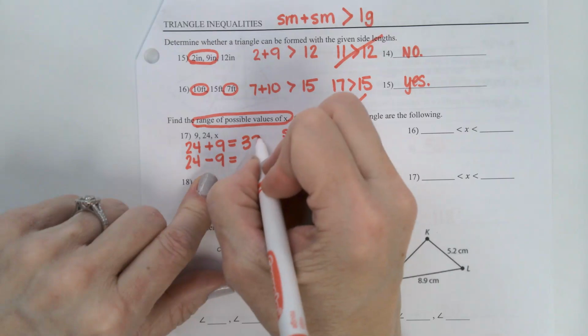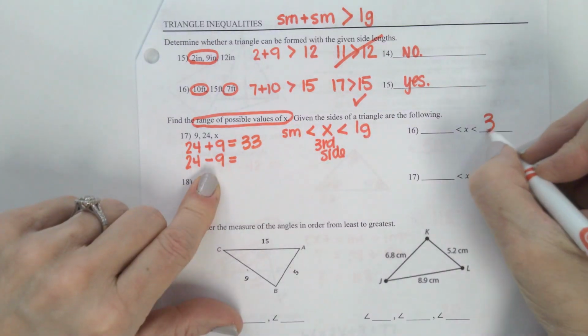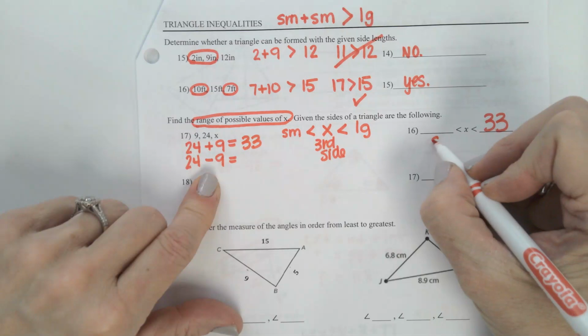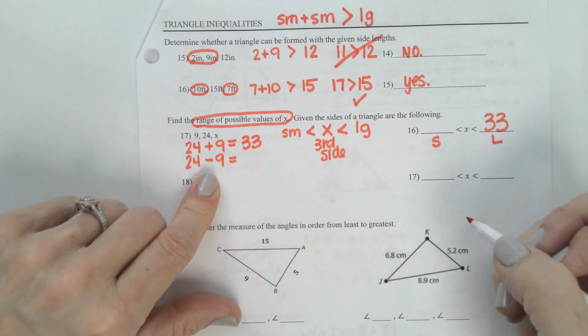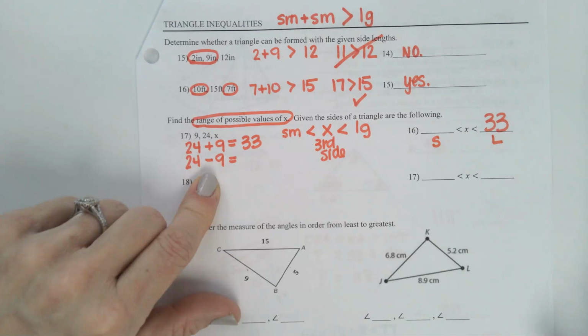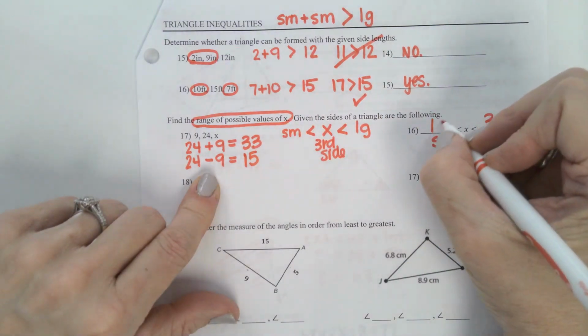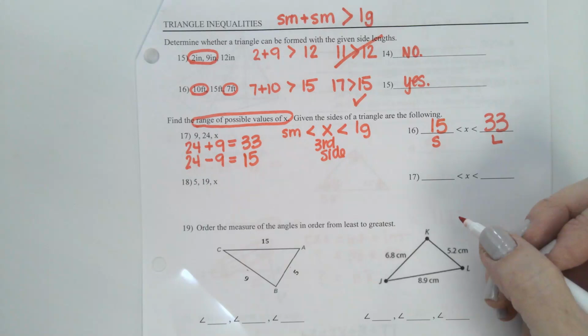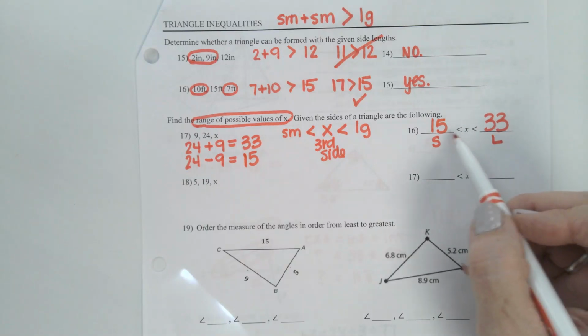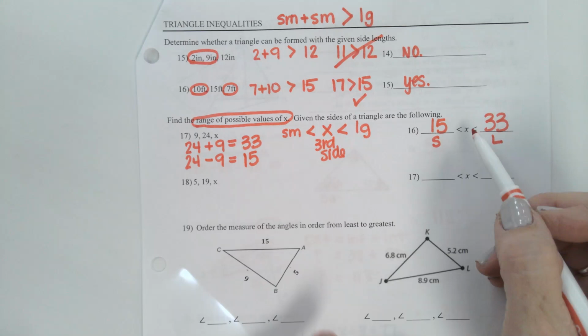So that's my largest number. This has to be small, this has to be large. 24 minus 9 is 15, so that would be here in my small spot. So the third side is bigger than 15 and smaller than 33.